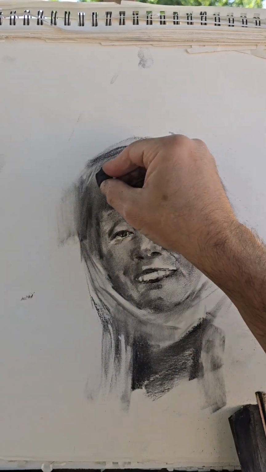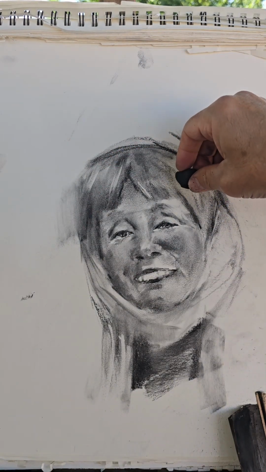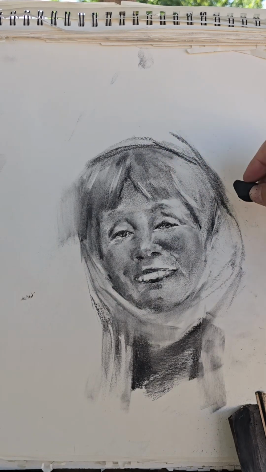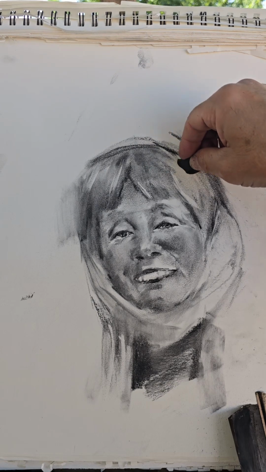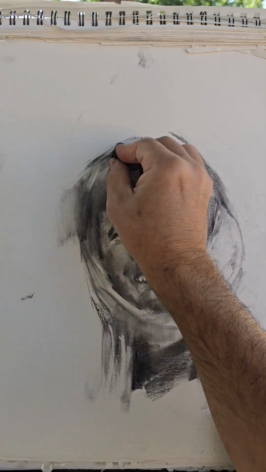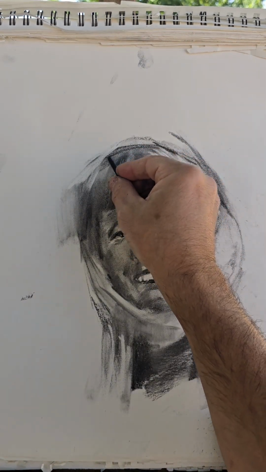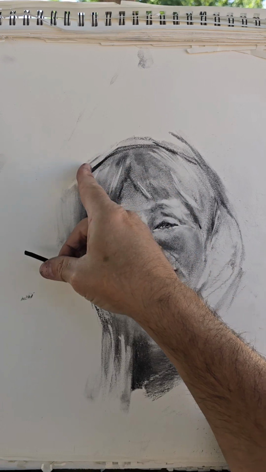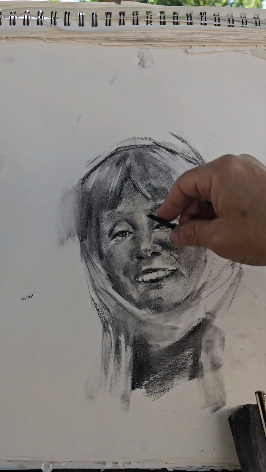Some highlights of the light blondish hair. Okay. And drop that hair here and create a, just drop the hat a little bit lower here. There, that defines more of her head.